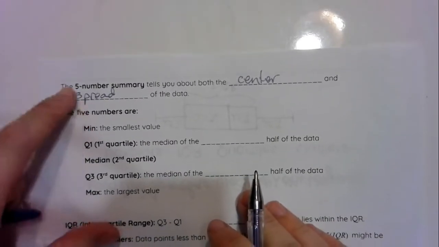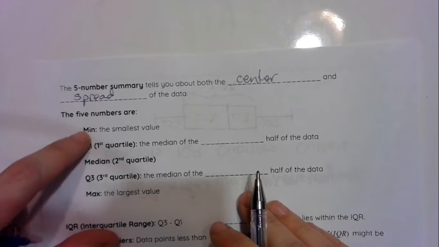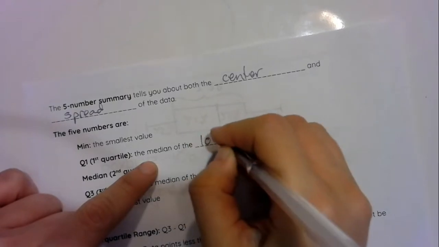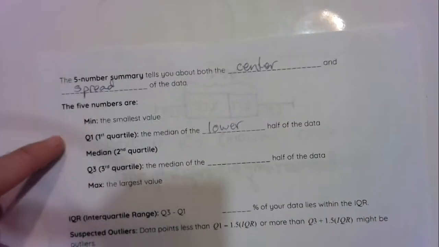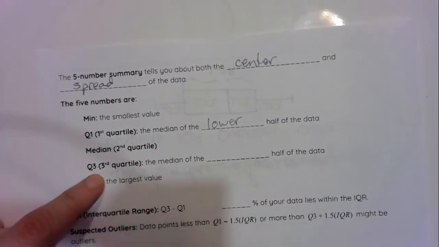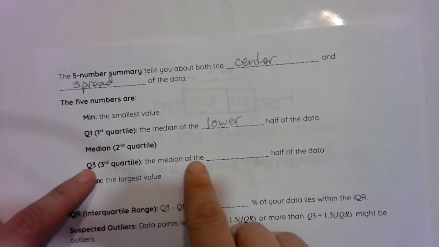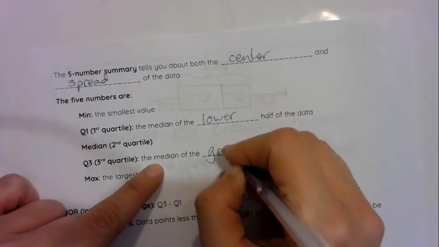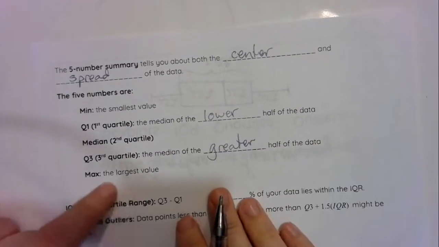So the 5 numbers in the 5-number summary are the minimum, the first quartile, which is the median of the lower half of the data, and I'll show you how to do that. Then the median itself, as you know, the normal middle term there. The Q3, which is the median of the greater half of the data. And the max is the largest number.